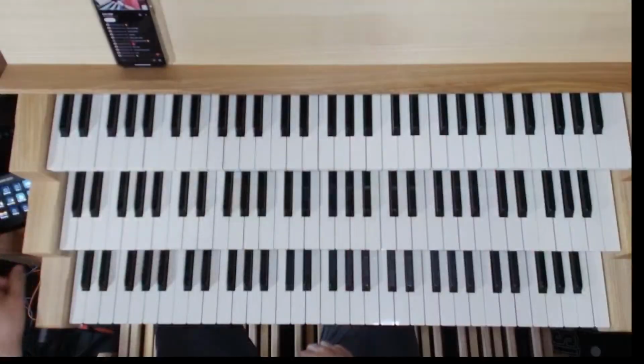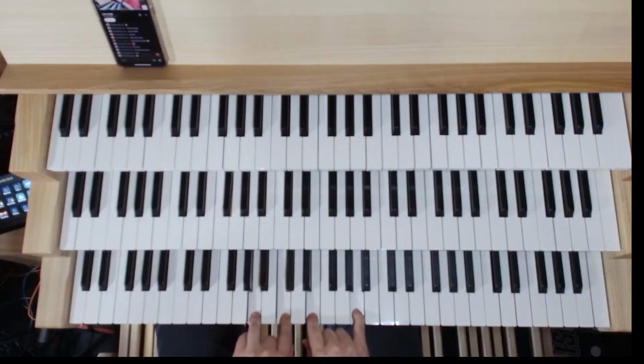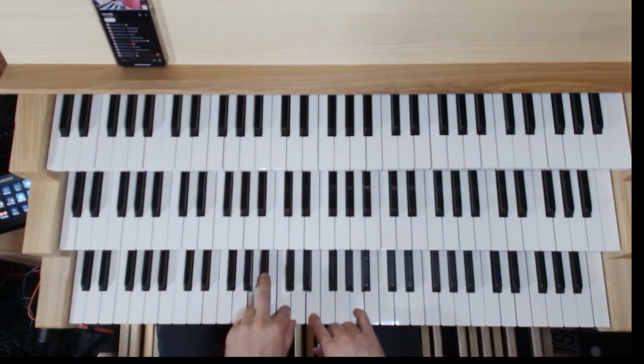Right, so from this A minor chord, let's now figure out the next modulating chord.